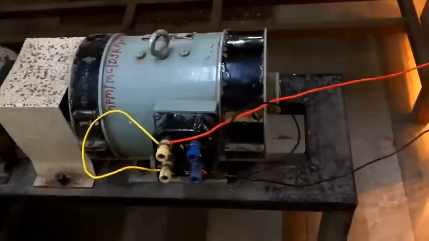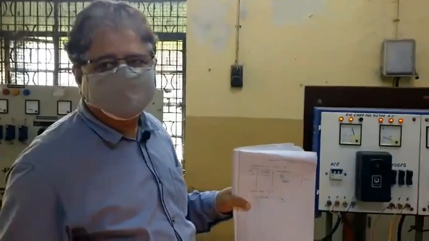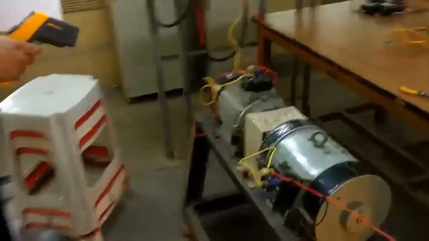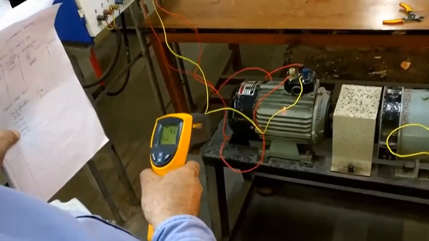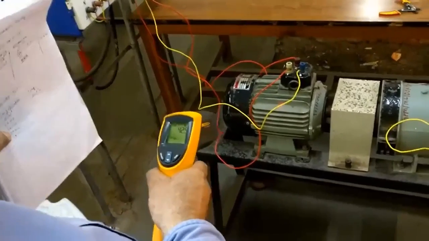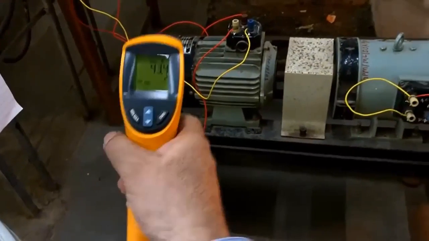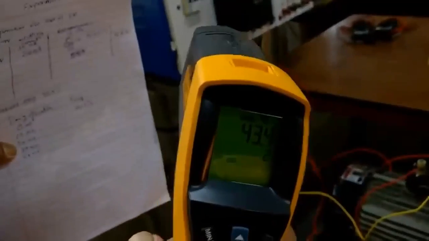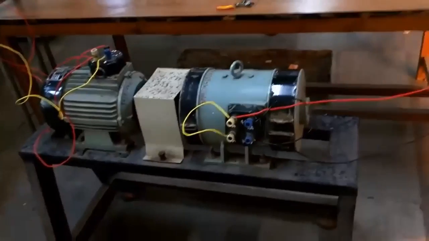Now this DC generator is coupled to the load and we have started the experiment, and at every 10-minute interval, we will record the body temperature of the motor. The motor temperature is recorded at the center of the frame, from a certain distance. Currently, it is showing 43.4 degrees Celsius. In this way, after every 10 minutes, we will record the temperature and note it down.